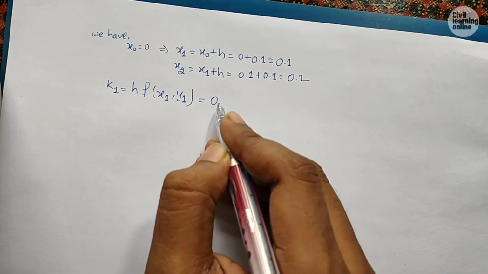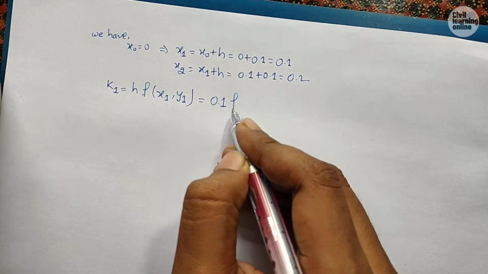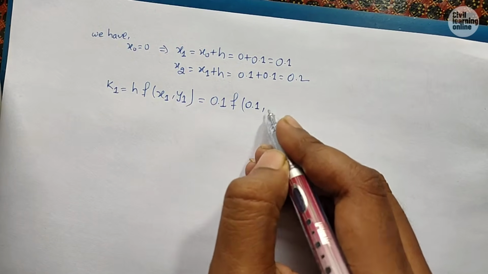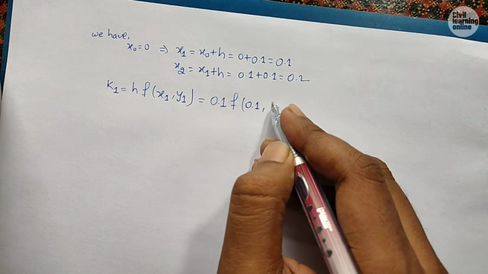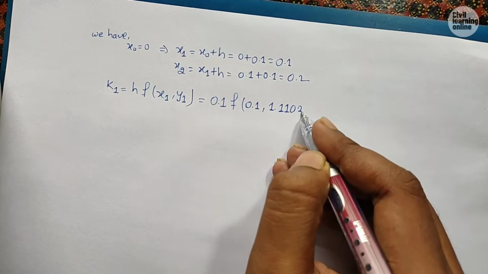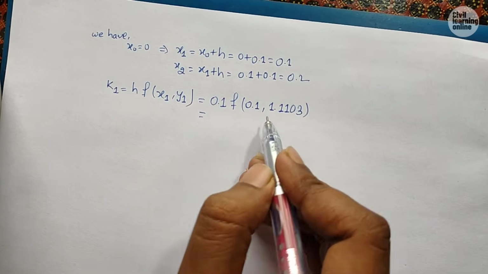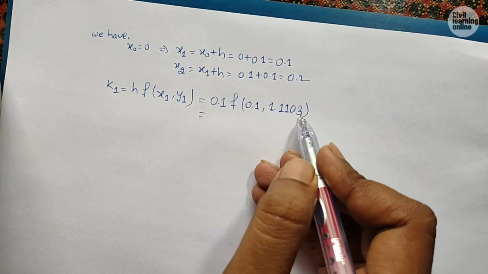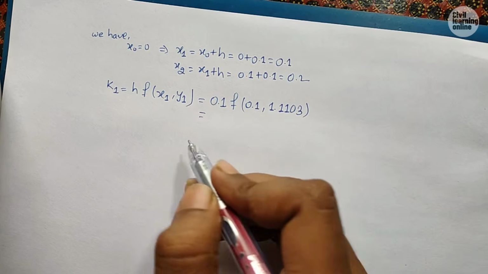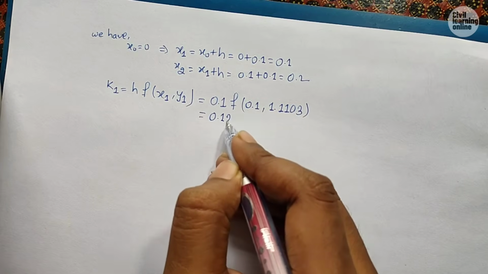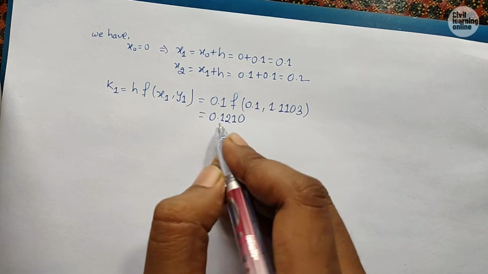So put the value h, meaning 0.1 f(x1, y1), and we have the value of x1 equals 0.1, and the value of y1 we have calculated, 1.1103. Now put x equals 0.1 and y equals 1.1103 in the given equation dy by dx equals x plus y. So from here we will get 0.1210, which is the value of k1.